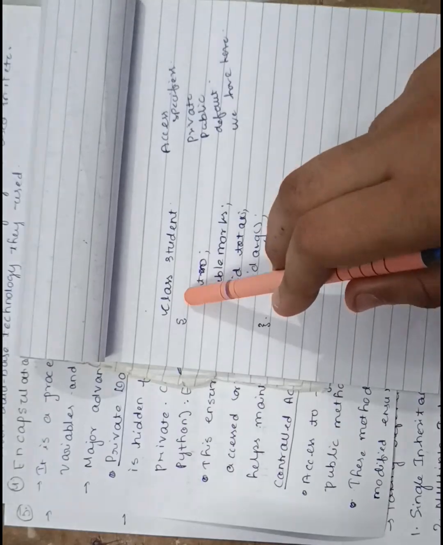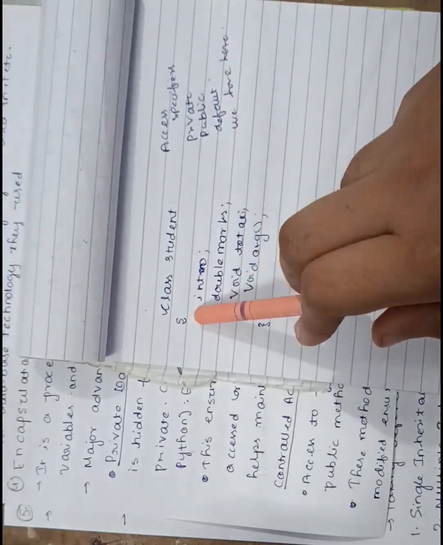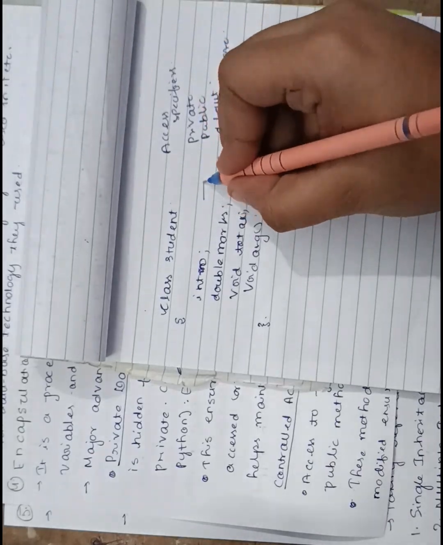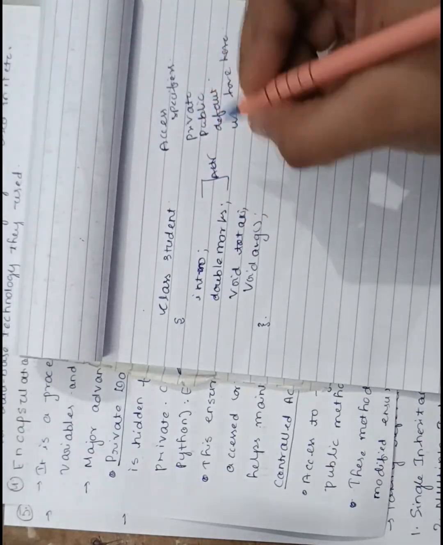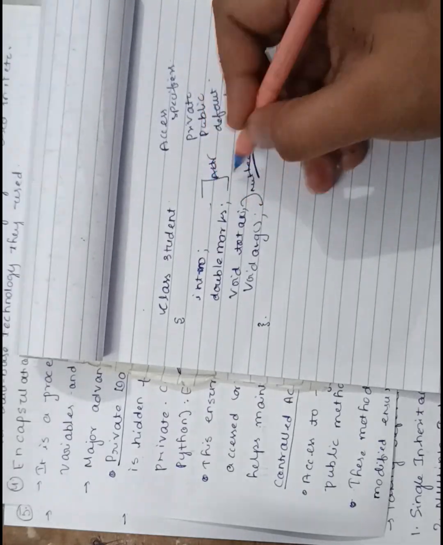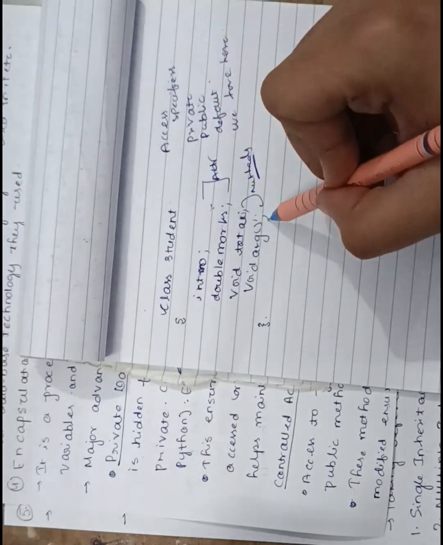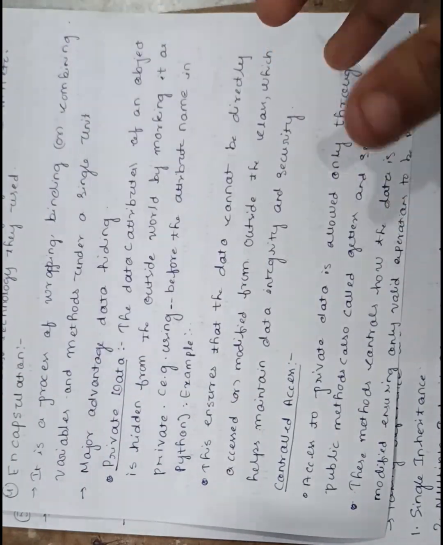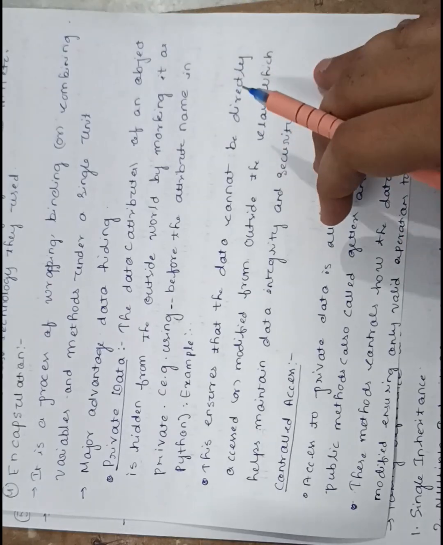This is class student, with an int and so on. These are the attributes and these are the methods. Combining both into a single unit is known as encapsulation. You're binding it, wrapping it in a single thing.